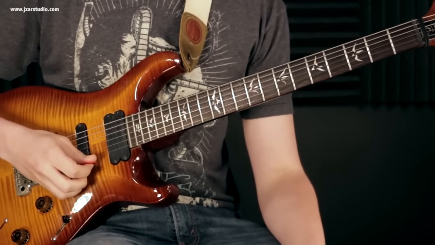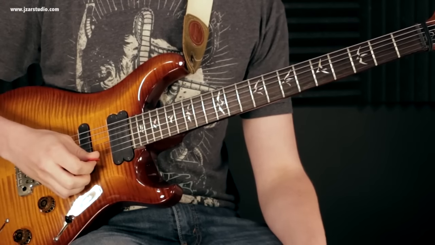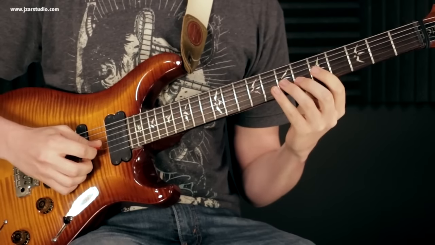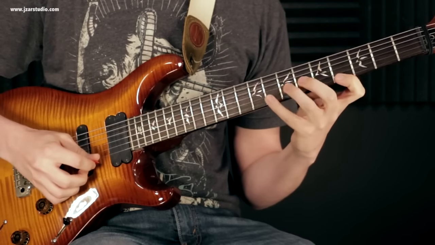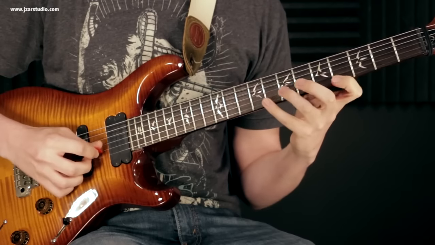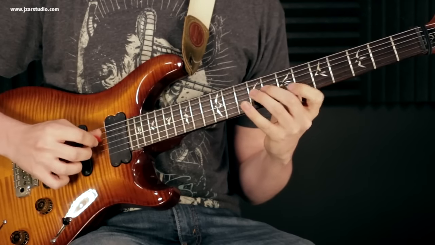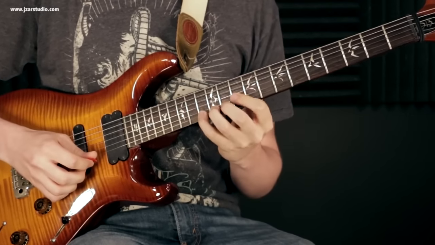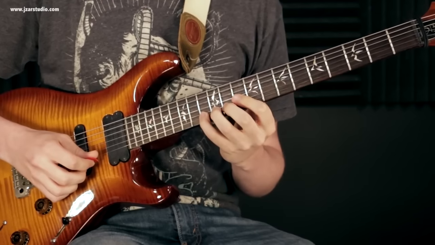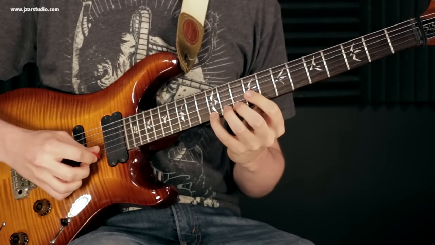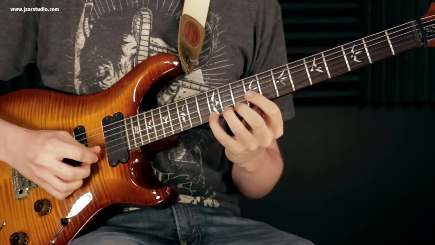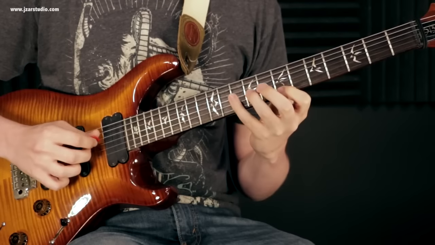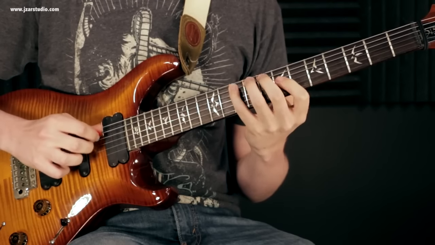So now, over G7, all we're using is A flat whole half. So every single note is from A flat whole half. So we end on the flat 7. And now we resolve down to the 3rd on beat 1 of the C major 7. And we have a descending Ionian run. And we end on the 3rd.